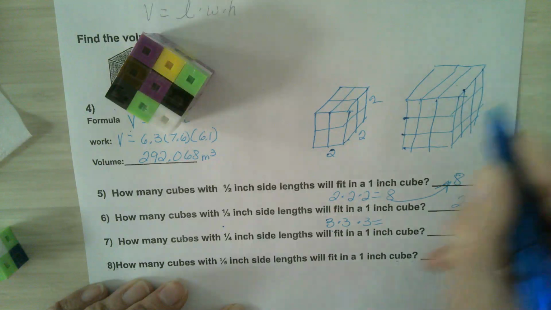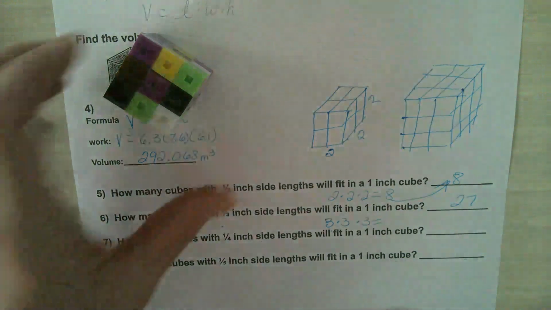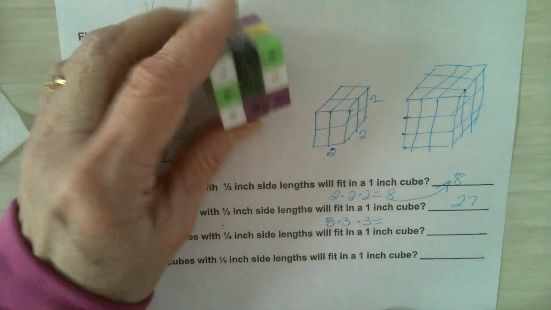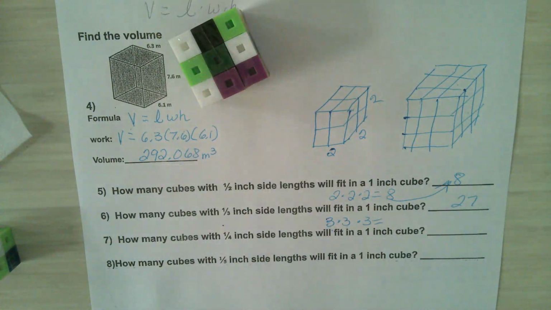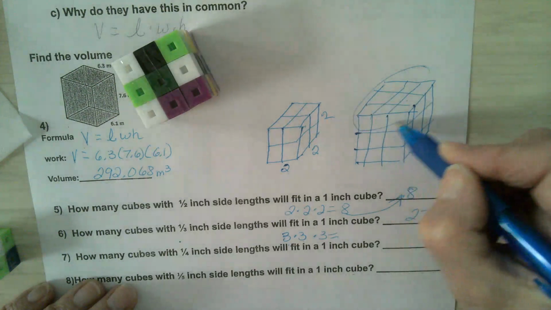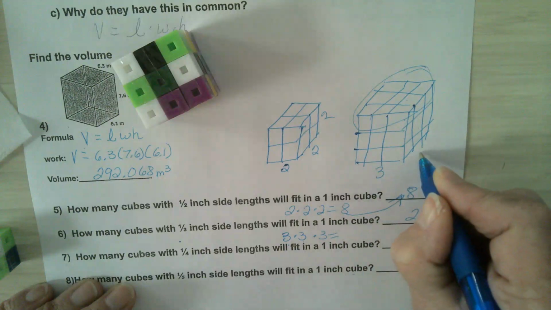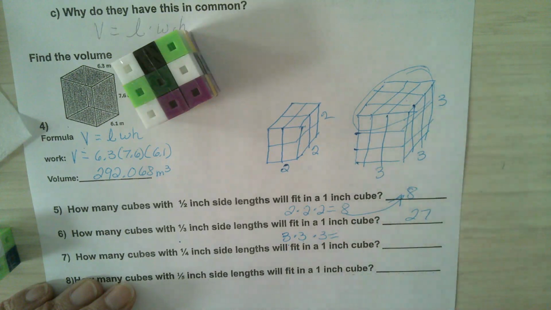Oh, it's fallen down. You can tell they're not very good. Okay. Now, this one's good. So how many do I have on the bottom row? Well, there's 9. You can sort of see there's 9 of them. And I have 3 rows of 9, or 3 times 3 times 3 is 27.